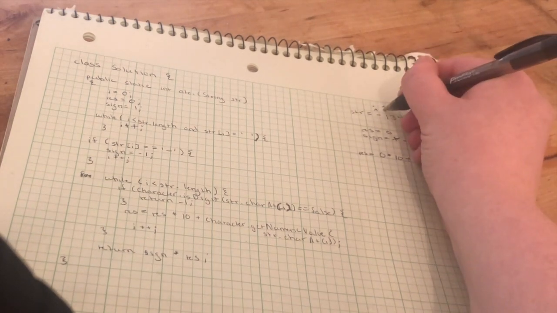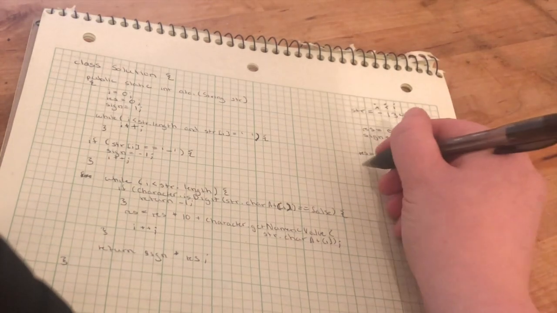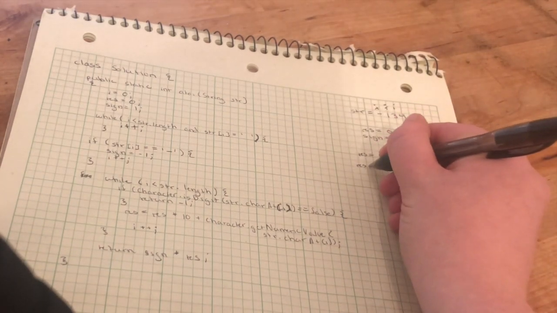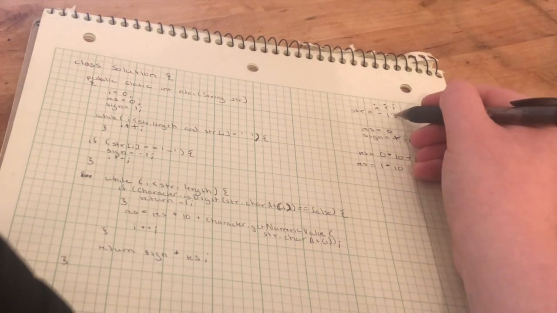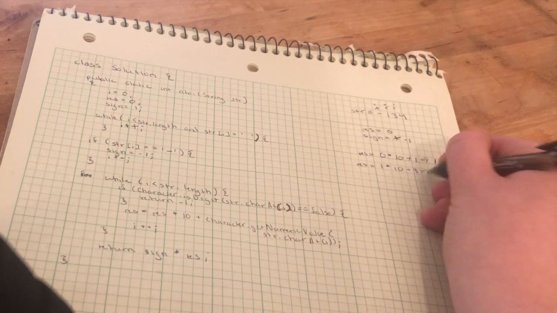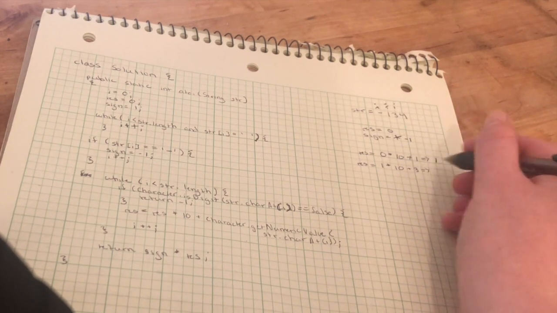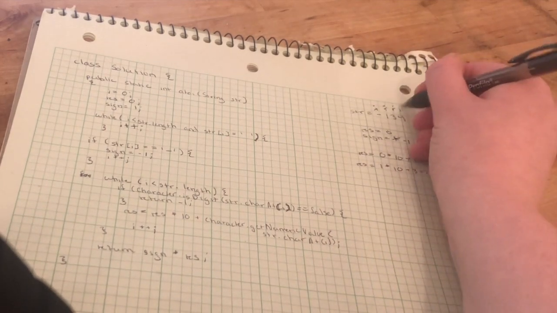And then we move I down. And so now we'll have res equals 1 times 10 plus 3, which is where we're at. And so 1 times 10 is 10 plus 3 equals 13. And then we'll move I down.